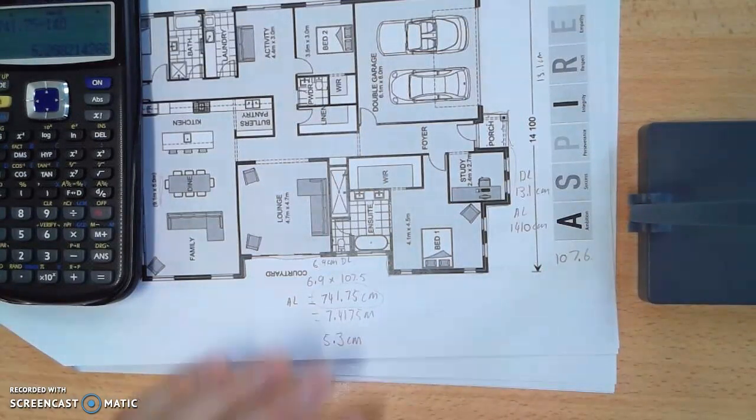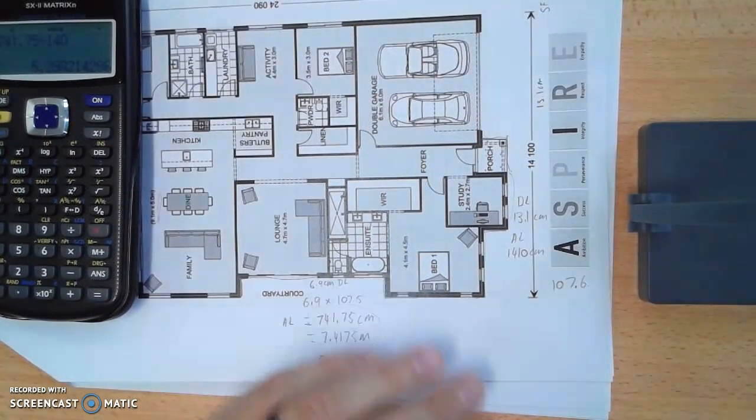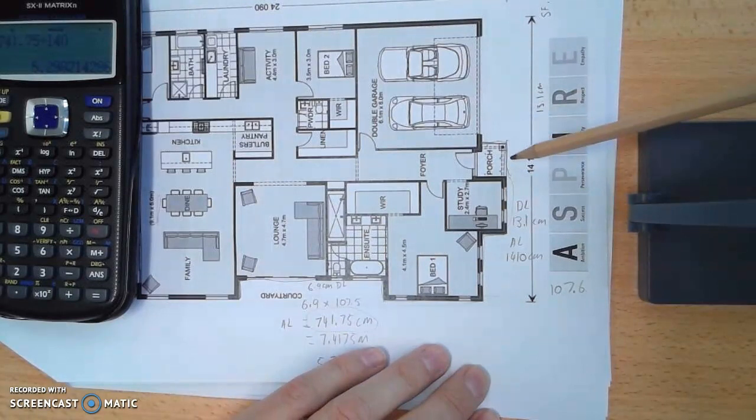All right. Now, where people have found this difficult is finding a starting point, because it tells you in the task sheet that the gap between the front bit of the house and the edge of the block is 5 meters, I think, from memory.